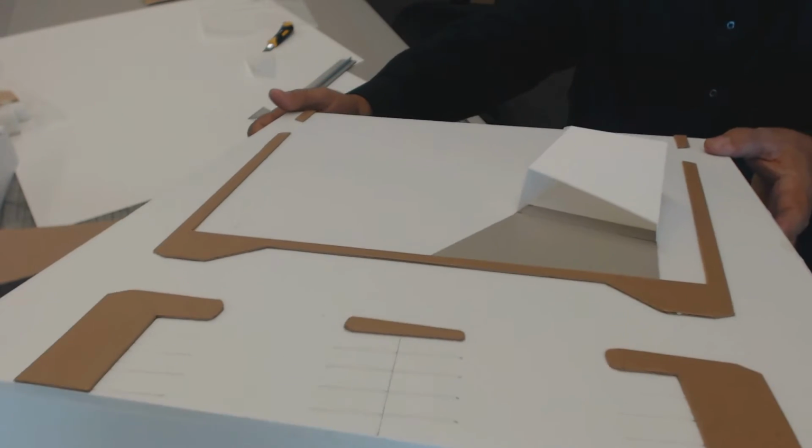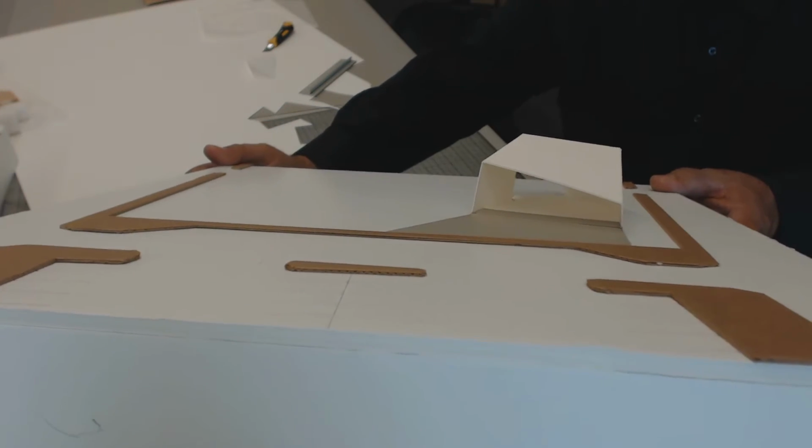Does that see inside of there? No, a little more? Yeah.